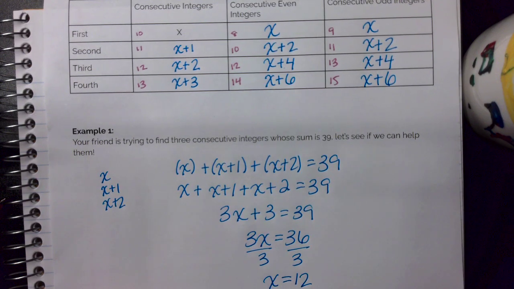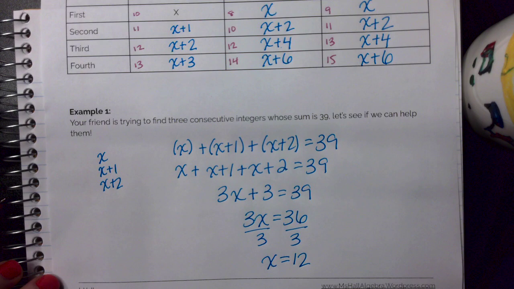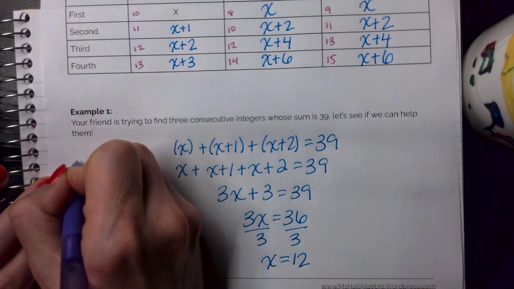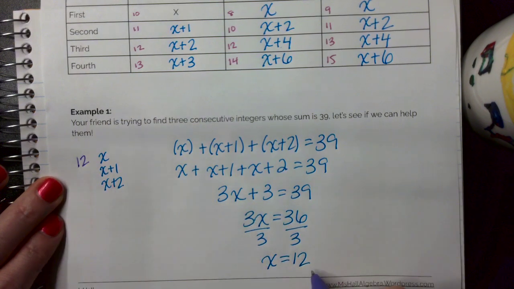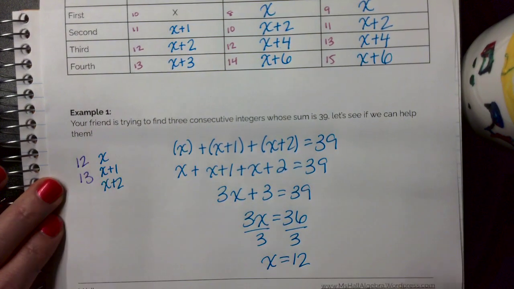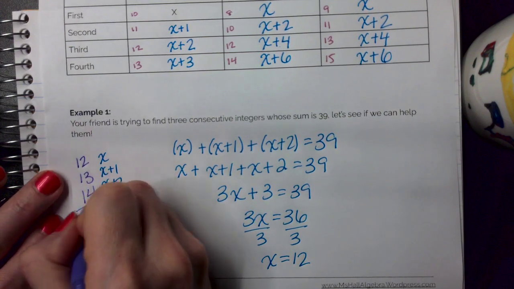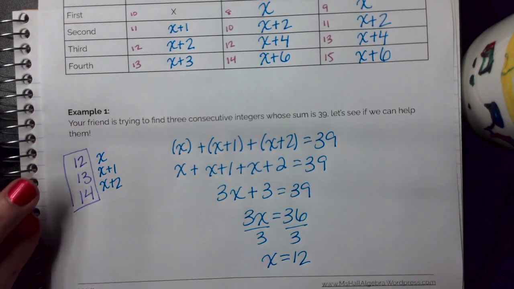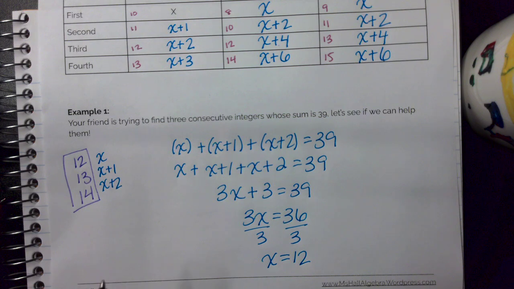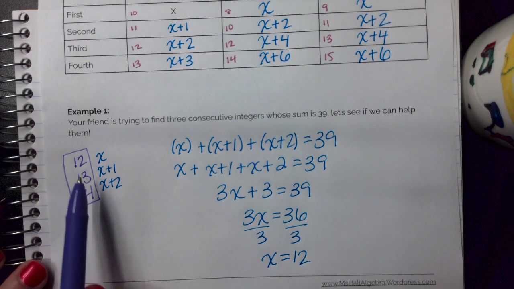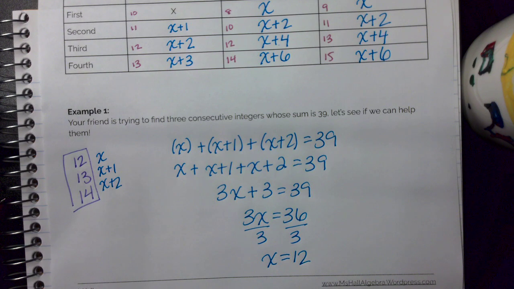So the numbers are 12, then x plus 1, 13, and then x plus 2, 14. We can double check that these numbers are consecutive. Yes, they are. And that they add to 39. 12 plus 13 is 25, plus 14 is 39. Yep, they add to 39.